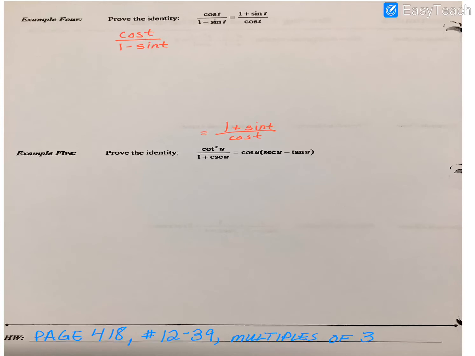This is a situation where I want to talk conjugates. When I say I want to talk conjugates, think about what is the conjugate of that denominator, 1 minus sine t. And the conjugate of 1 minus sine t is 1 plus sine t. So what I'm choosing to do is I'm going to multiply my numerator and denominator by 1 plus sine t. And remember, as long as you multiply them by the same thing, that is legal.